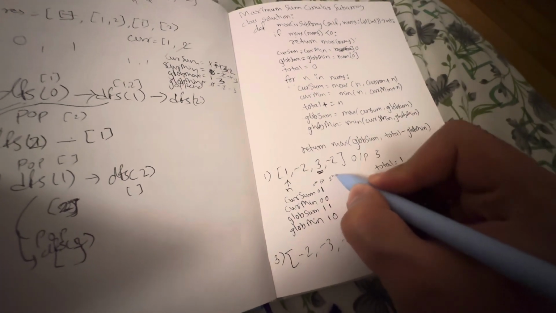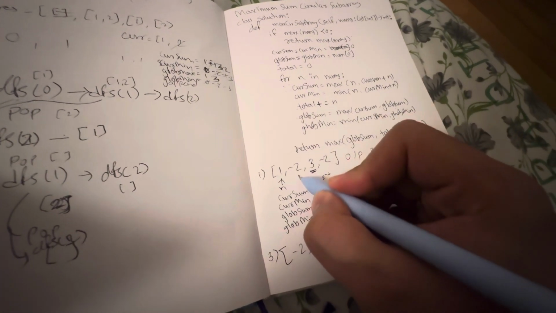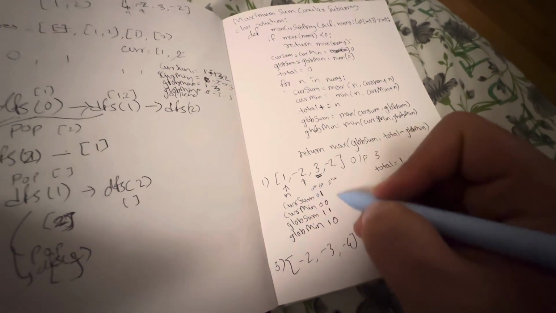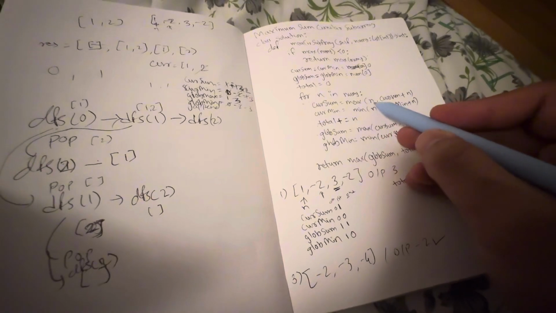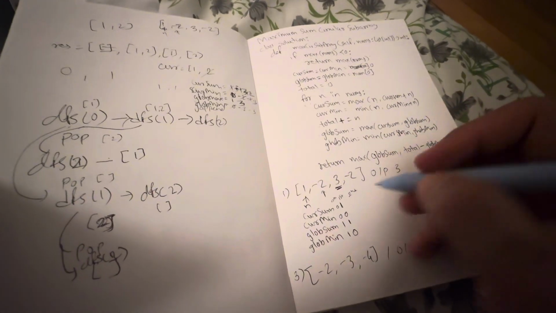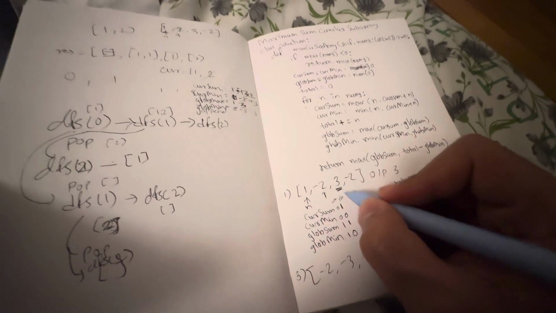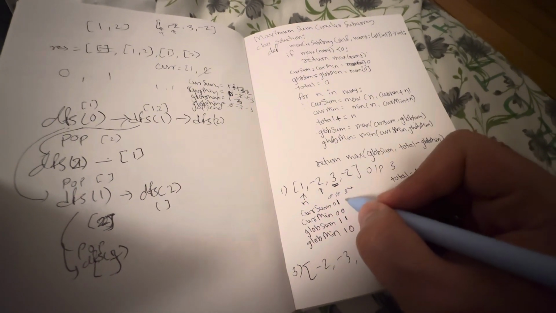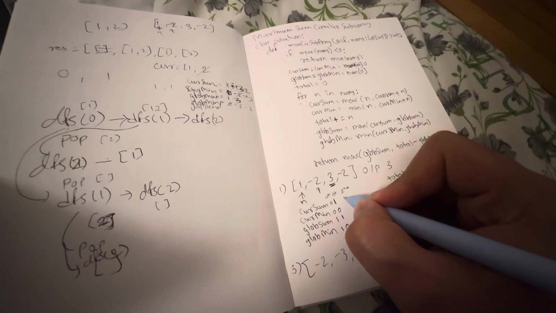Okay, in the second iteration n will be here, that is -2. Then maximum of -2 comma current sum plus n.